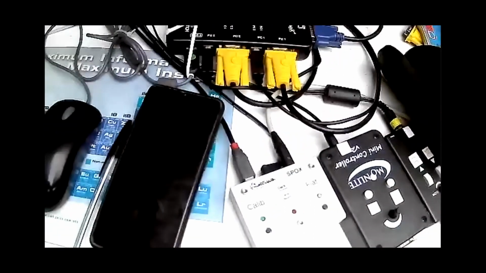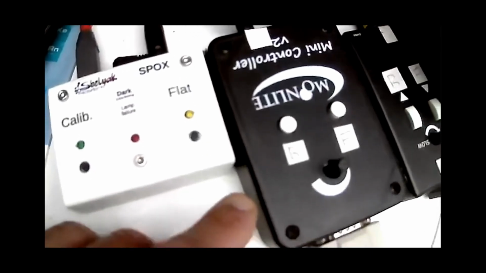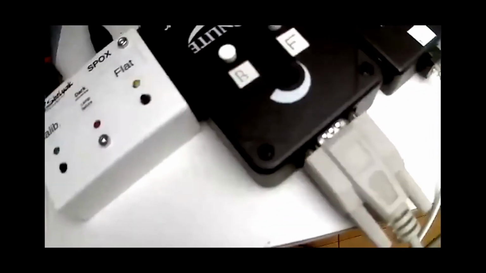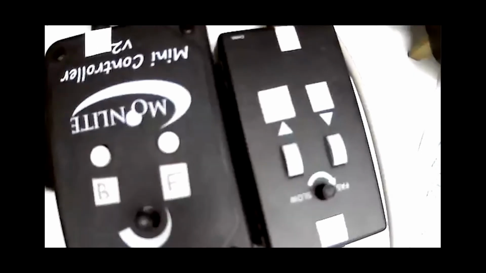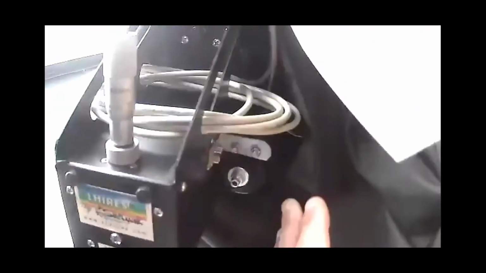And then it's actually an interface on the computer. I can operate this remotely. I have downloaded the computer interface. That's the Moonlight control for operating the focus of the telescope, and the collimating lens of the spectrograph. I don't know if you can see that.